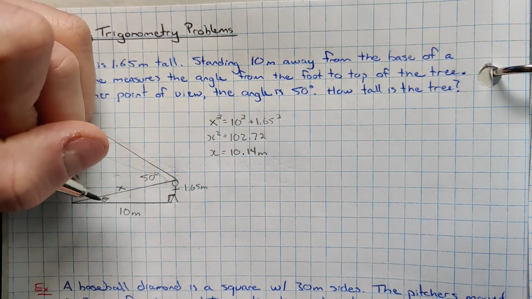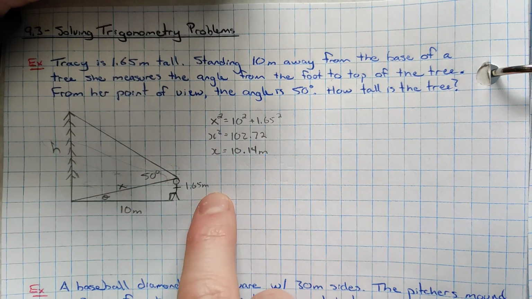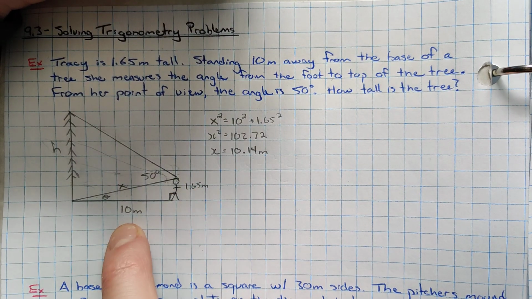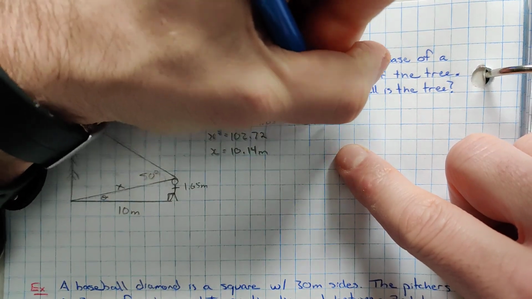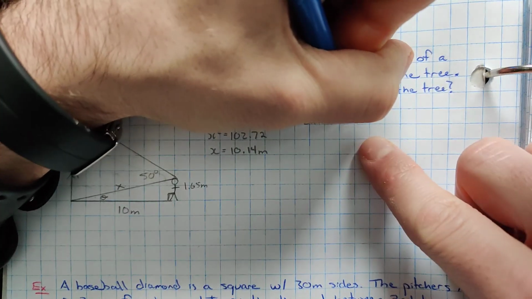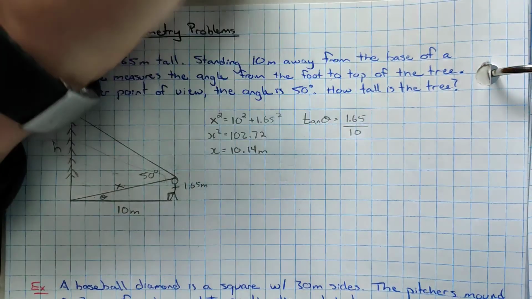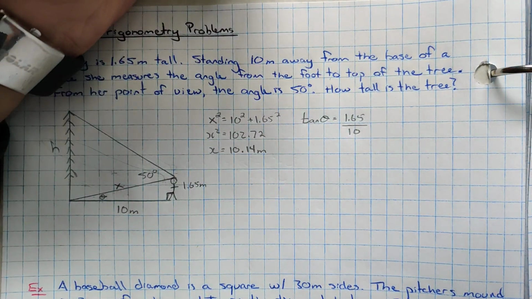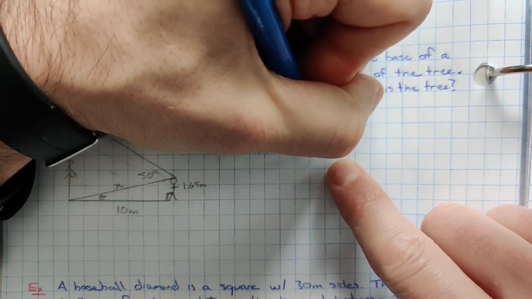And now theta in here, if we find angle theta, that's going to be a tan ratio, opposite over adjacent. 1.65 divided by 10 is going to give me 0.165.